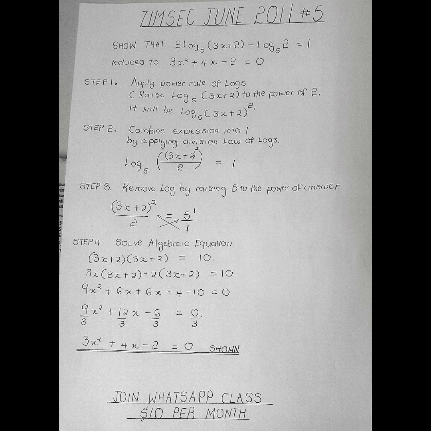We then shift 10 to be on the other side. It is going to be subtracted. And then we simplify. We now have 9x squared plus 12x minus 6 is equal to 0. The question is requiring us to show that it reduces to 3x squared plus 4x minus 2. So we are going to divide all the terms by 3 so that our final answer is going to be 3x squared plus 4x minus 2 is equal to 0.